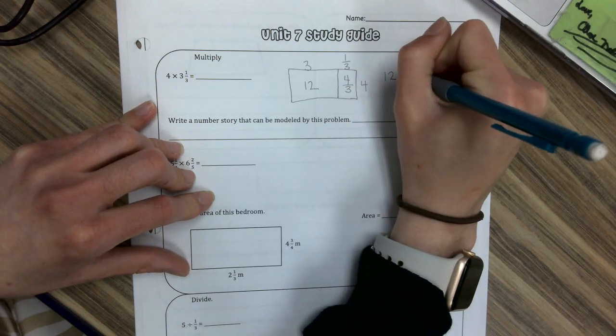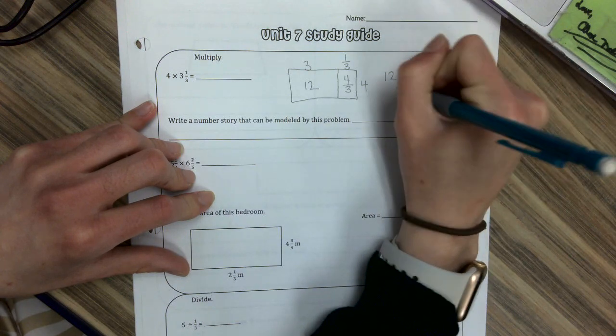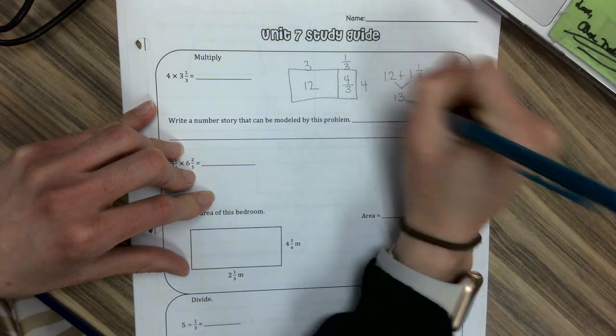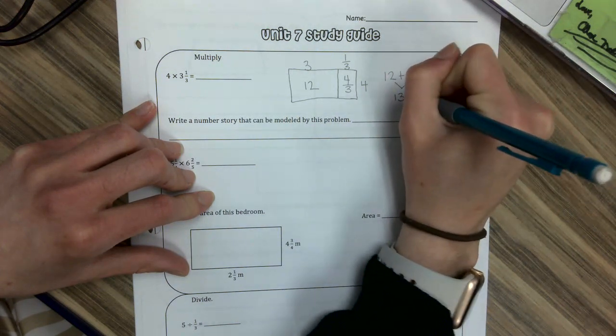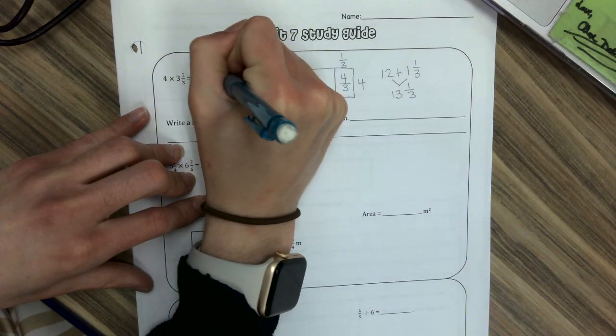So 12 plus 1 and 1/3. I add my whole numbers, that gives me 13 and 1/3. So 13 and 1/3.